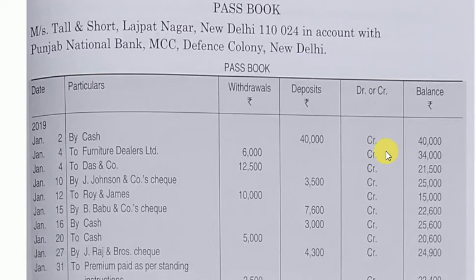Credit balance means my favorable balance. Favorable means I have a positive balance in my bank account, because at times when bank overdraft comes, it becomes negative also, which will carry debit sign instead of credit sign. But after second transaction, my balance in bank account is 34,000 credit balance. I hope this is clear.